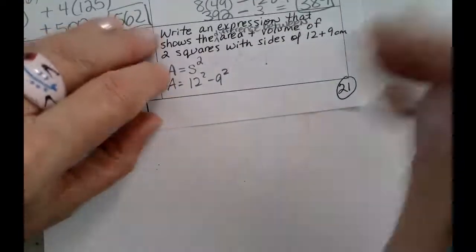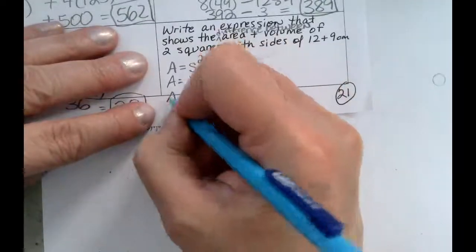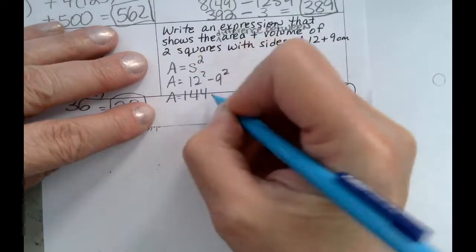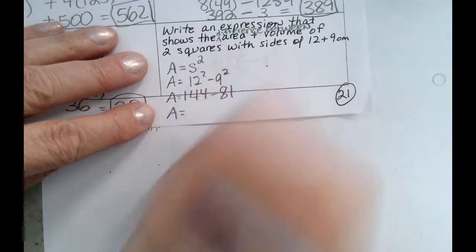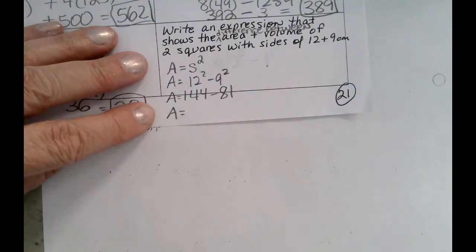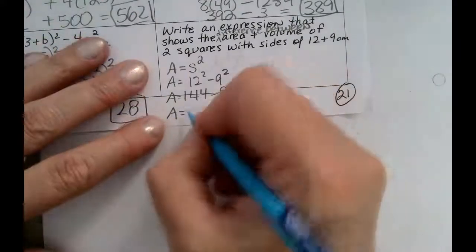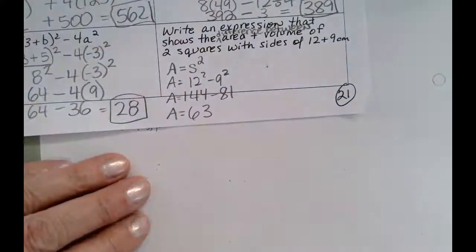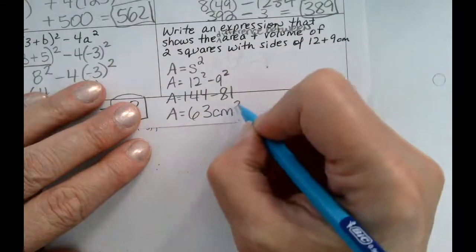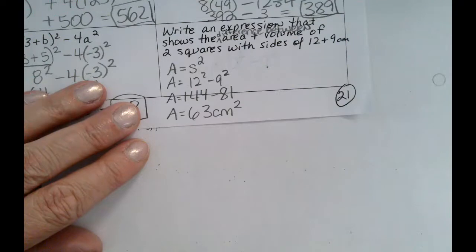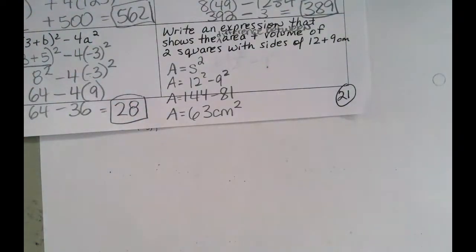Now I just have to make sure that I do the math of it, right? 144 minus 81 gives me a difference of, what is that? Oh, my brain's not working quickly. 63? Thank you. And I'm in centimeters squared because it's area. So that would be the difference between those two. Does that make sense?